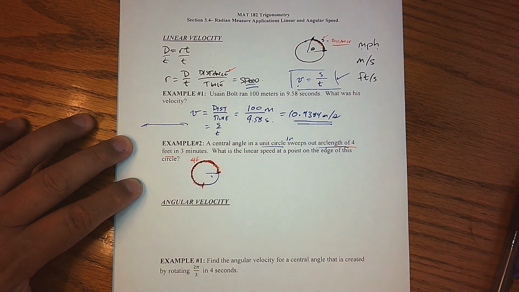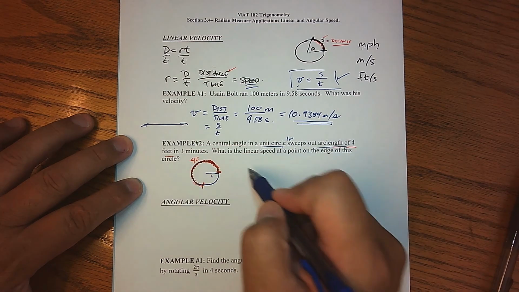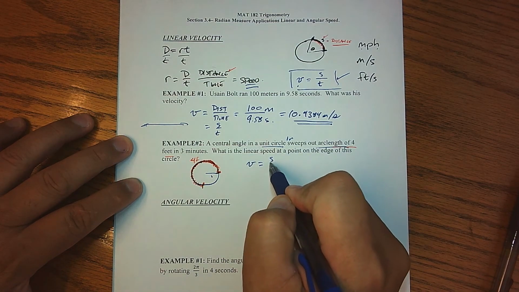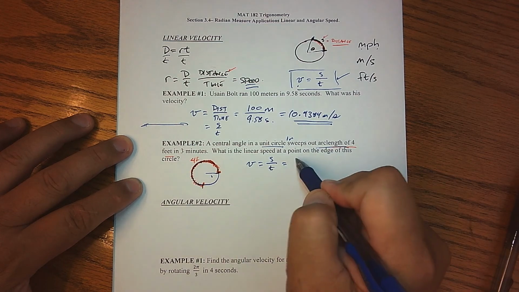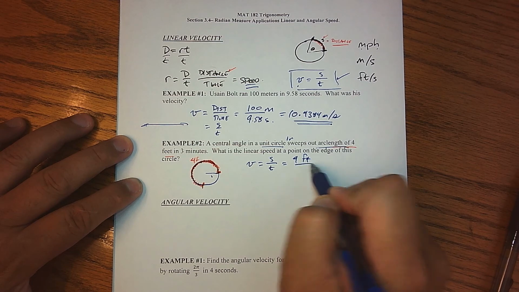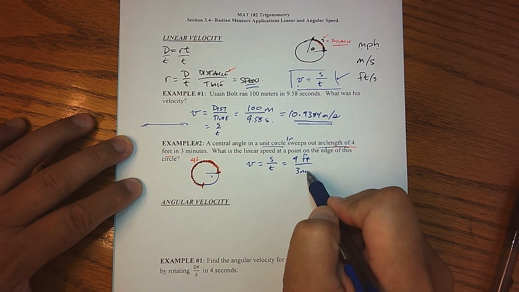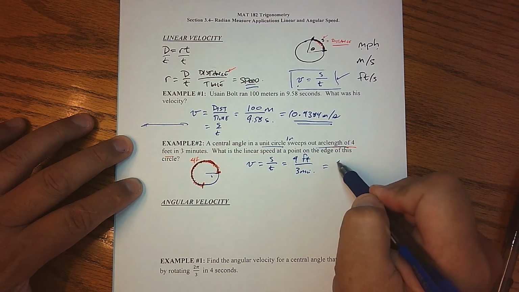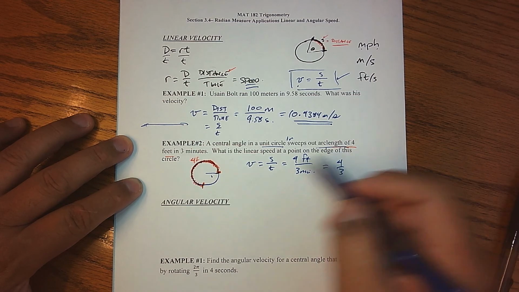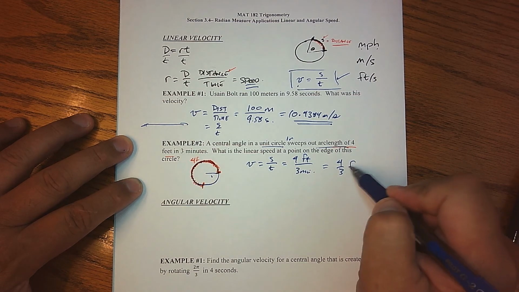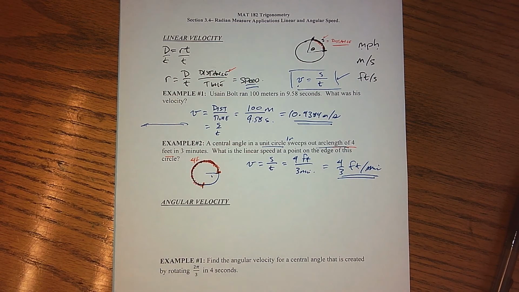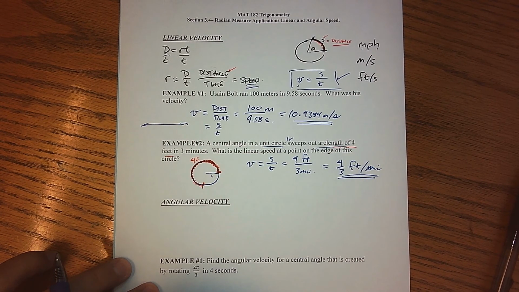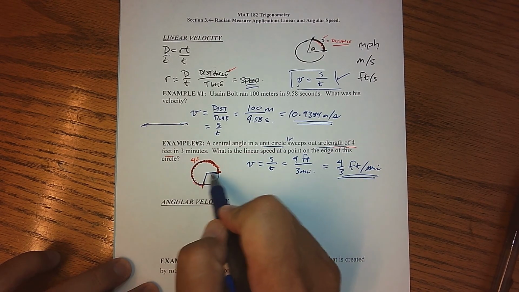And so what we end up getting in terms of speed, the velocity, is my distance traveled over time. In this case, my distance traveled was 4 feet, and the time was 3 minutes. So basically, we're traveling on the edge of the circle at 4/3 feet per minute. So that would be our linear velocity along the edge of this circle. And by the way, there's the angle that we have.